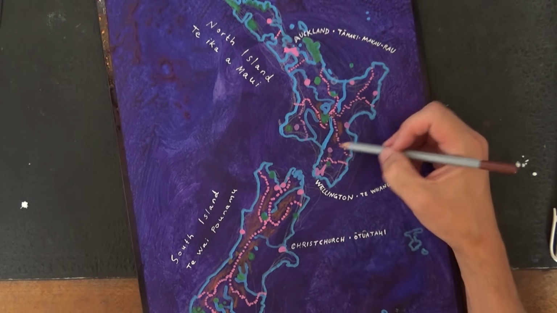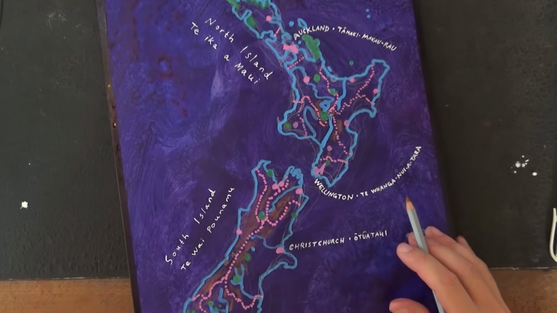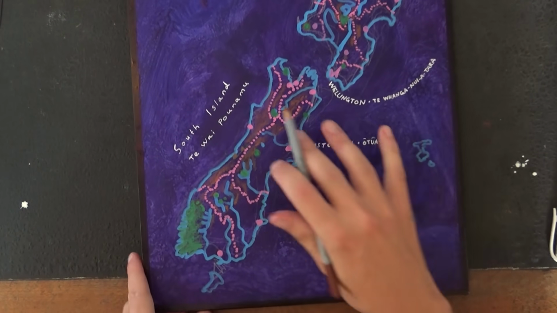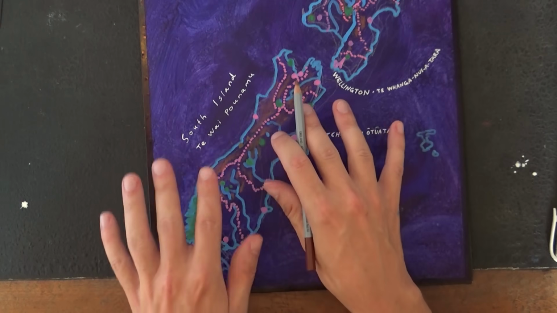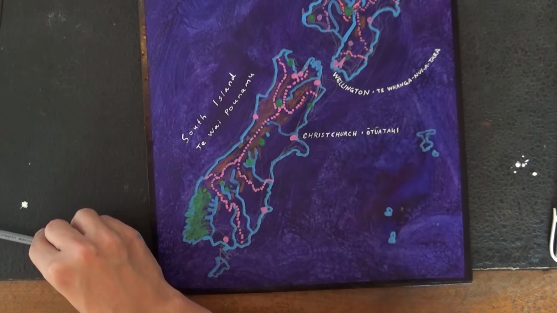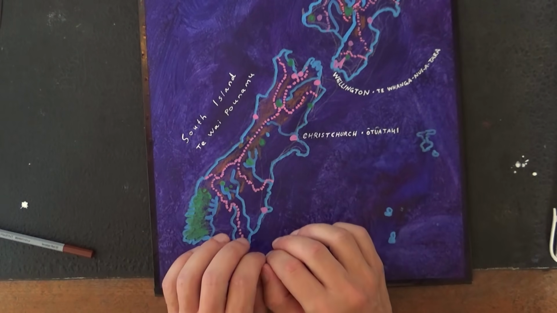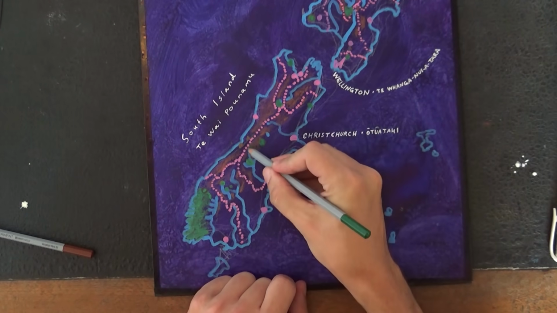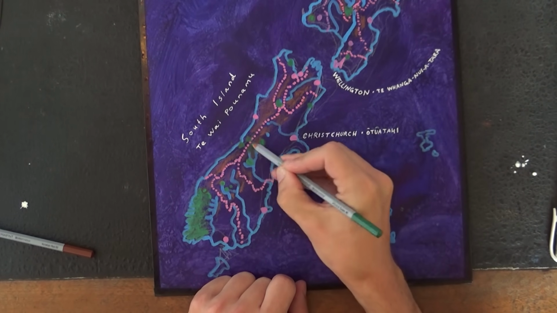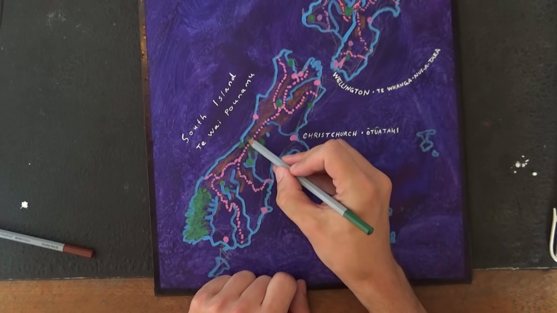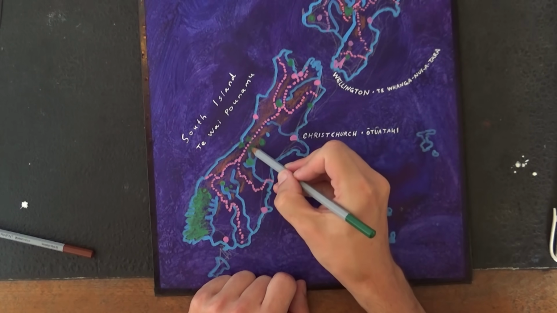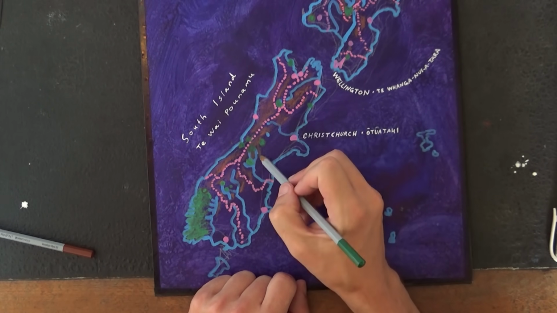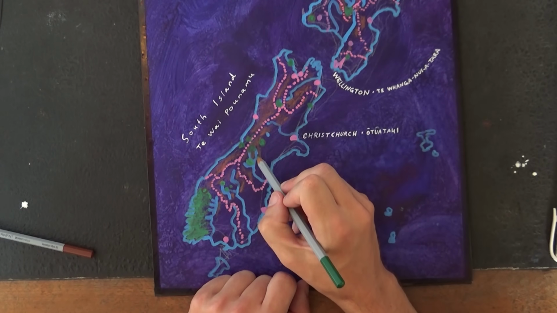So yeah, there are some mountainous areas here, but it's much higher mountains here, and here are those mountain peaks. Just make them more visible here in the background. Mount Cook, 3,700 meters high.